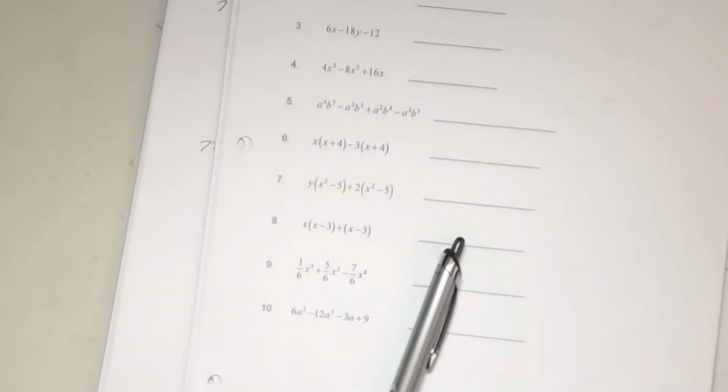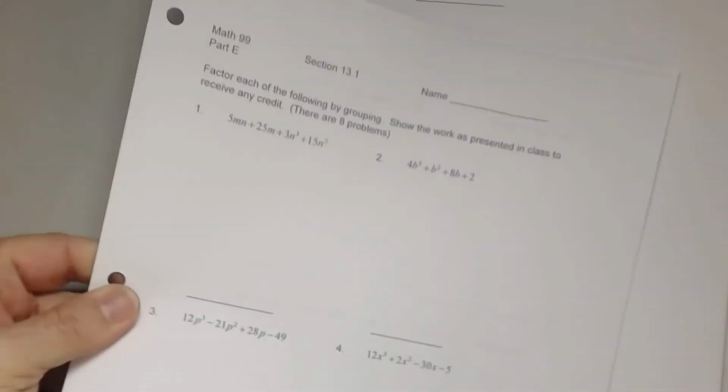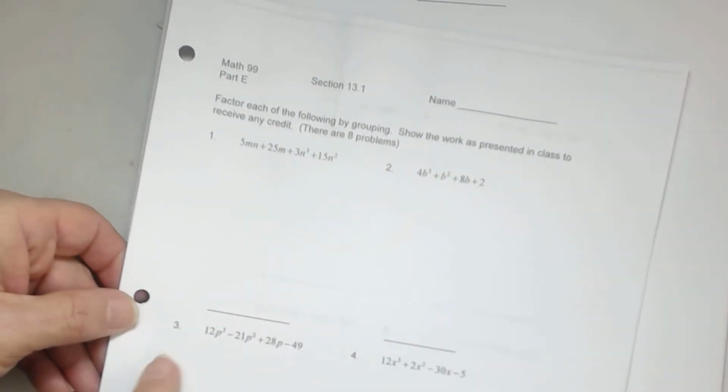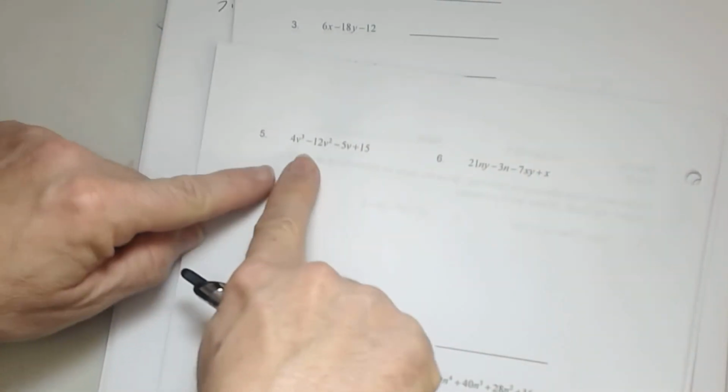The next worksheet, though, is this. That's D. Okay, here's E. This is the one that says factor by grouping. All right. Now, first of all, you're always going to look for what first, though? GCF. So GCF in all these is 1, I think, so far. Let's see. That's 1.